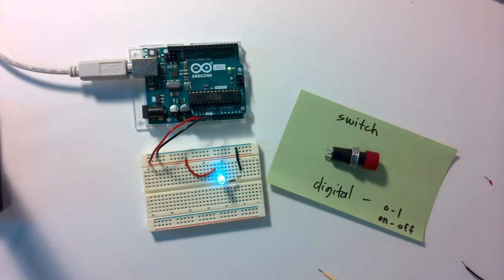So when we're dealing with electronics and microcontrollers, digital and analog are two big concepts. So when you made your switch last week, you made a digital switch. And all that means is that it goes on or it goes off. So you turn the switch on, the light goes on, you turn the switch off, light goes off. And at a digital level, it's a 0 or a 1.